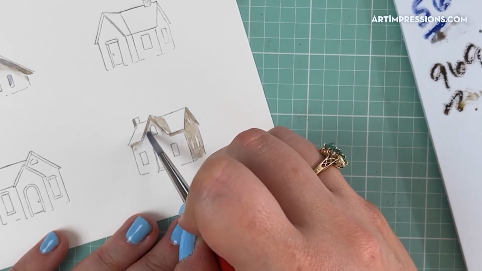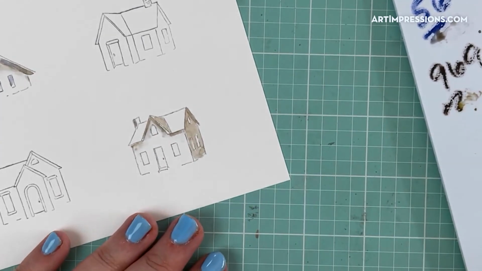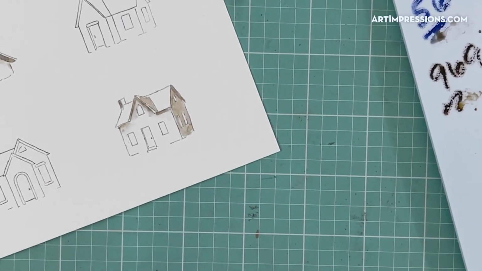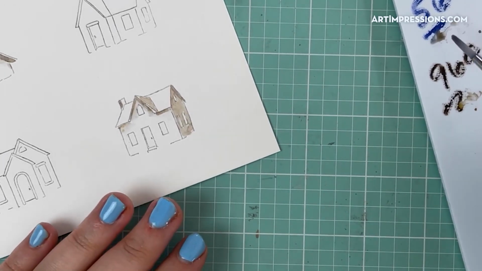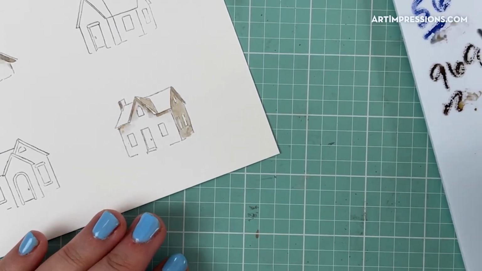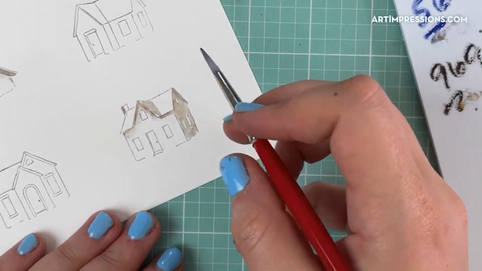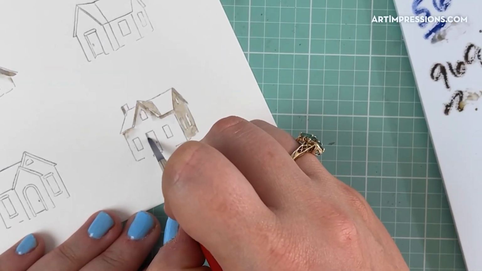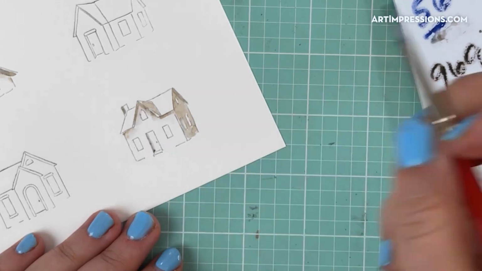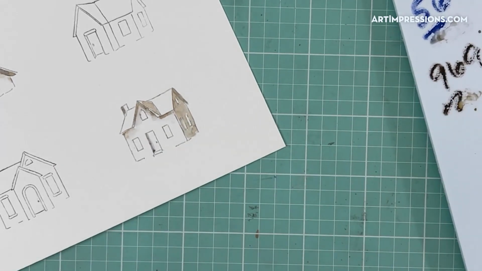Okay. So for those of you wondering, we will do our twin tone at the end, and we'll get all of those little details in at the very end. So don't worry, I have not forgotten those. Okay.